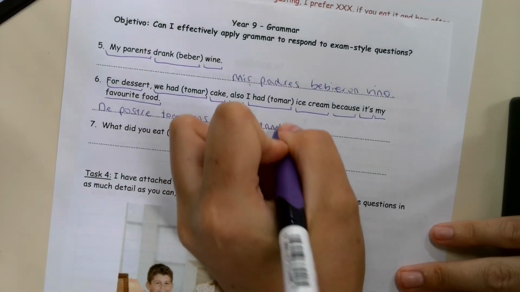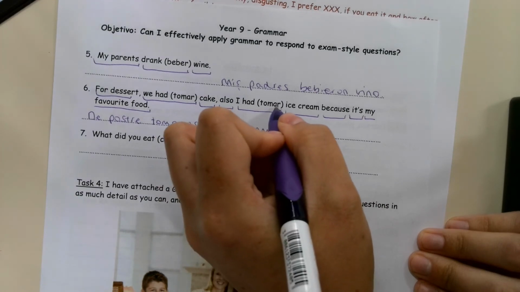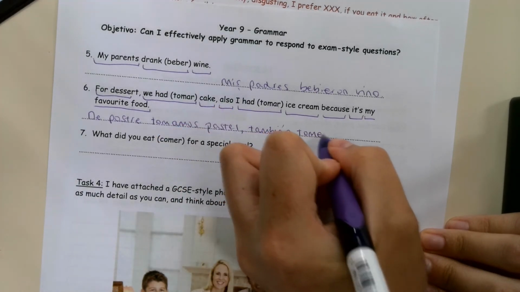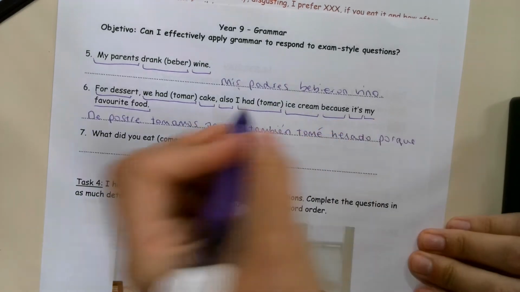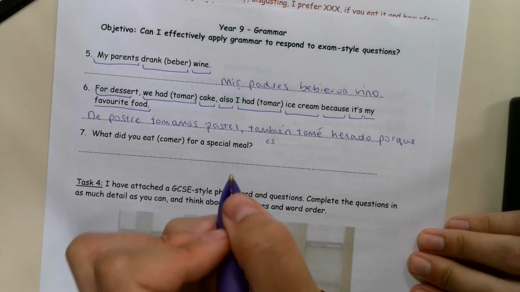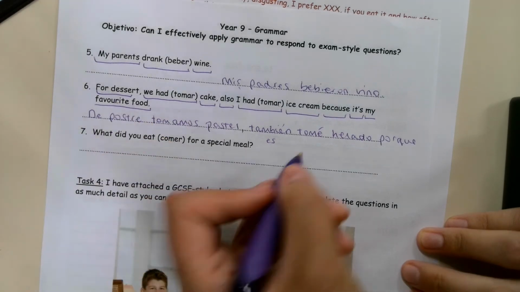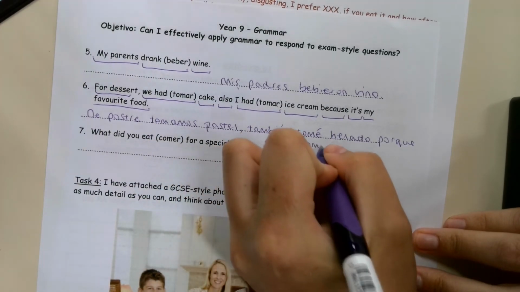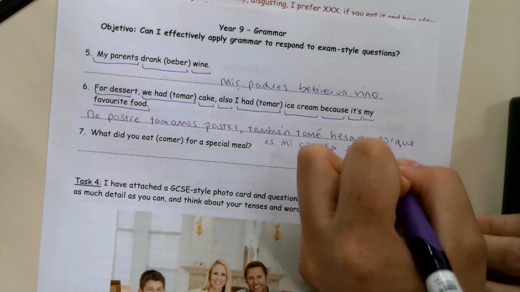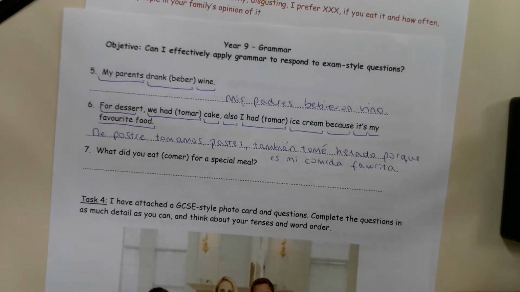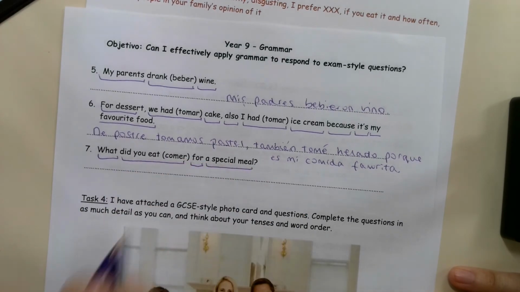Also, también, I had. So tomar, get rid of that AR. And then I did something for an AR verb, E with an accent. Tomé, ice cream. Helado, because it is my favourite food. So we have to say my food favourite because in Spanish our describing word comes after. Favourite is the word describing the food. So it's my comida, mi comida. And then we can't say favorito because it's a feminine word, favorita. Es mi comida favorita.